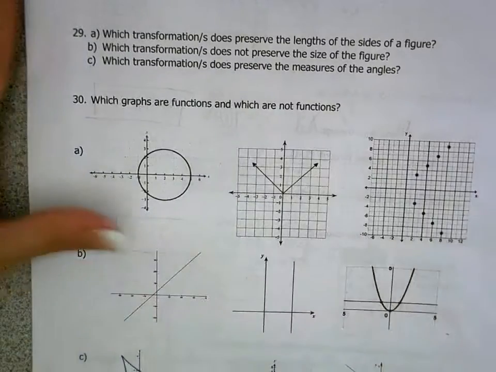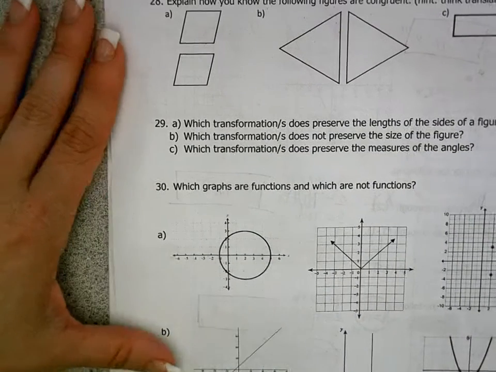Okay, last one's on the back. Explain how you know the following figures are congruent.